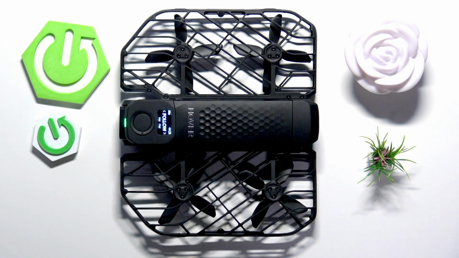This is HOVERAir X1 Pro, and today I'll show how you can change the flight mode camera preferences on this device.